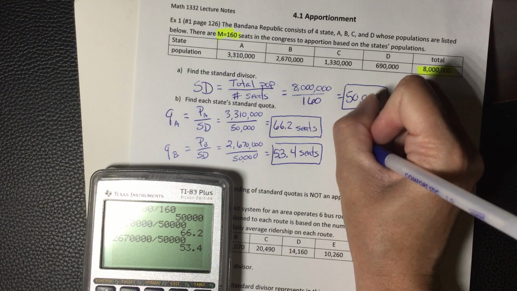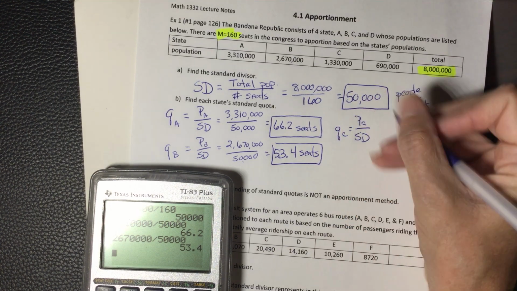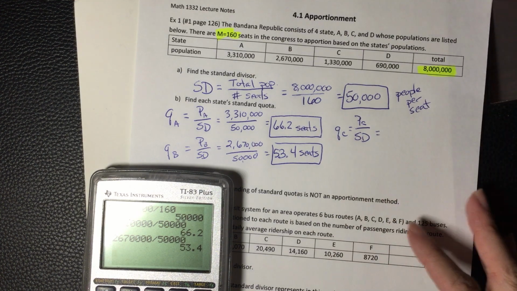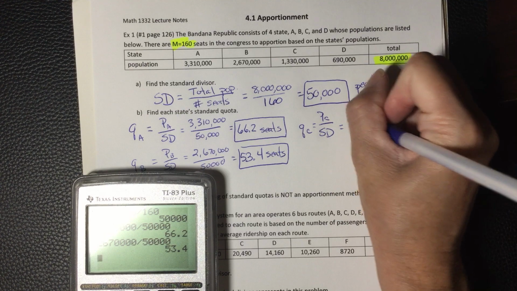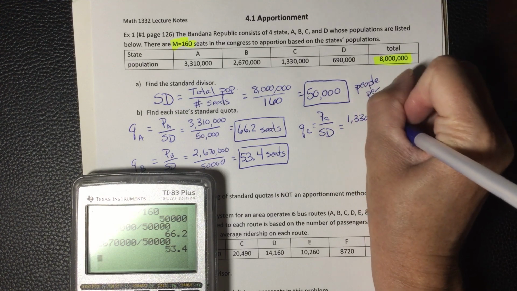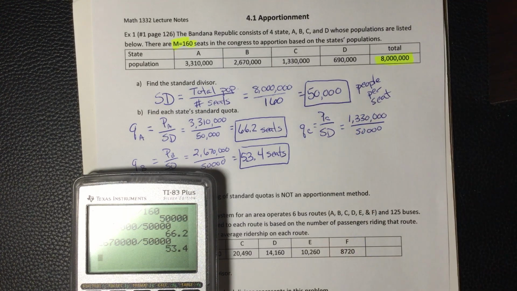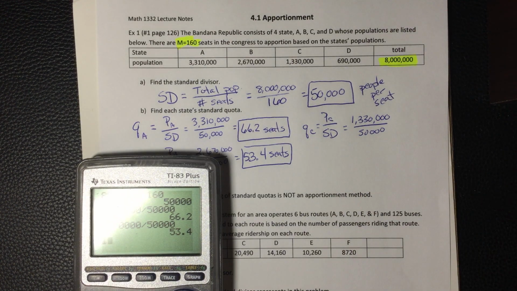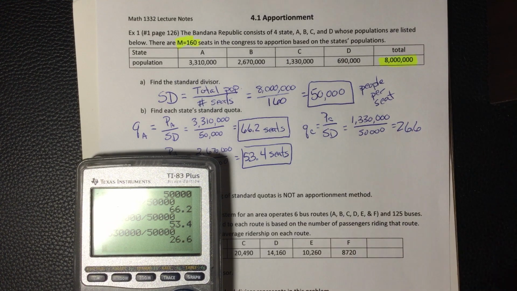Okay, so next we'll do the quota for C. So we want the population of C divided by the standard divisor. And that's going to be 1,330,000 divided by our standard divisor of 50,000. Okay, so we put that in. And this comes out to be 26.6 seats.